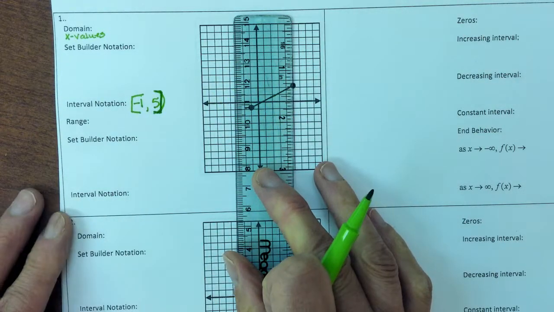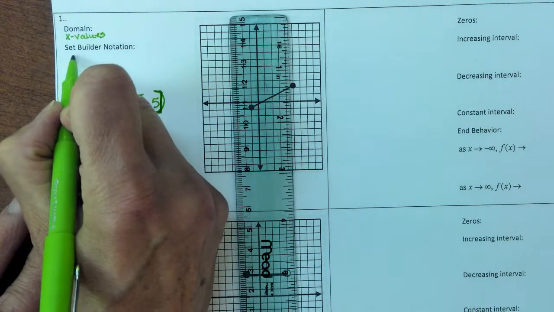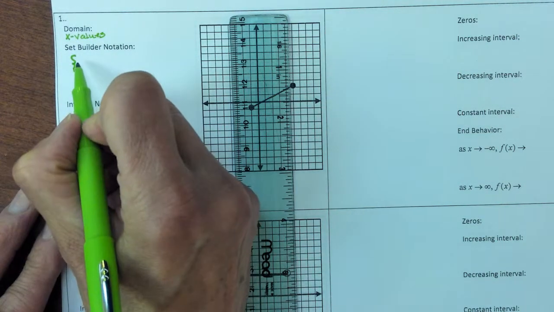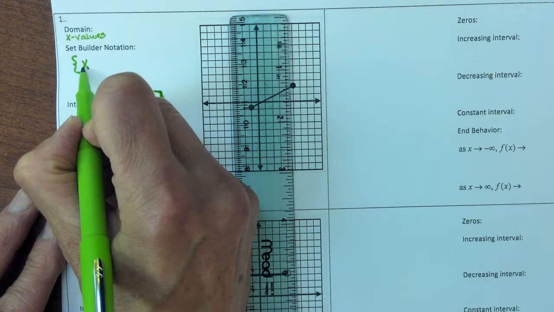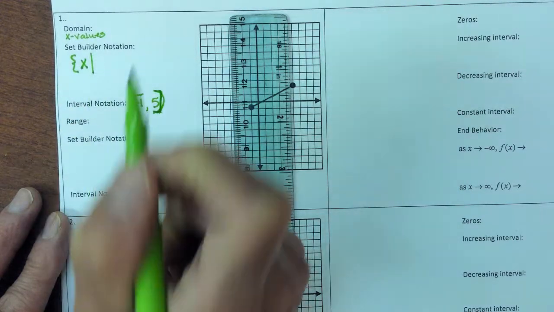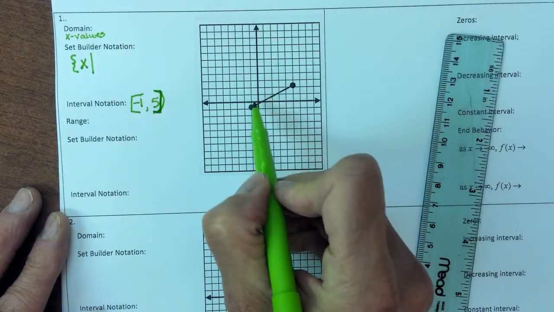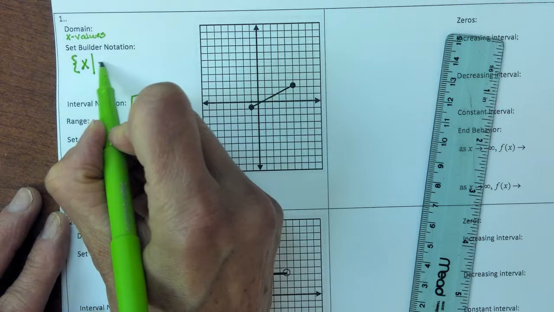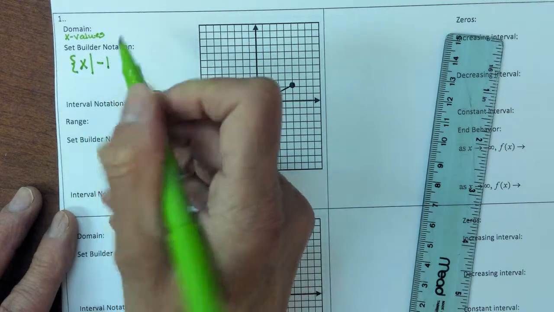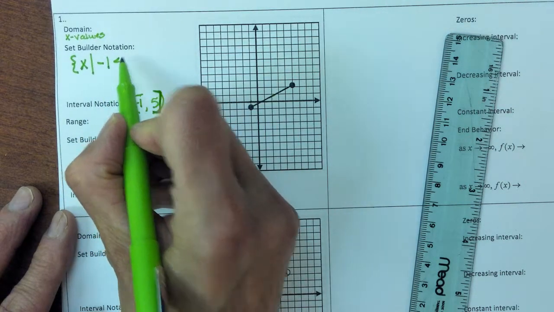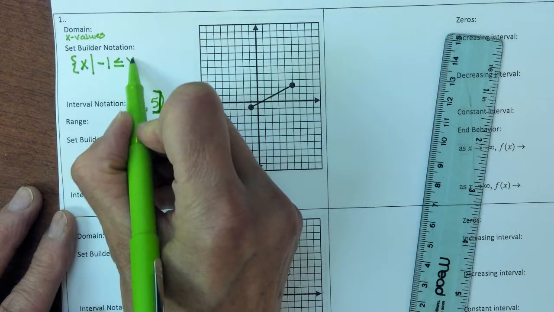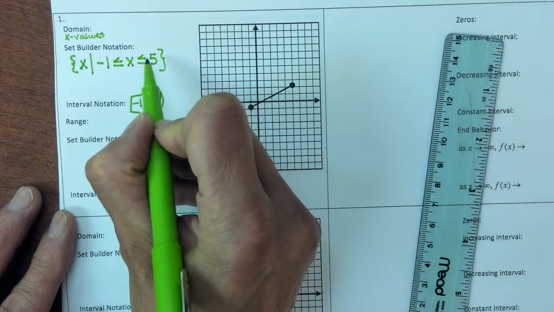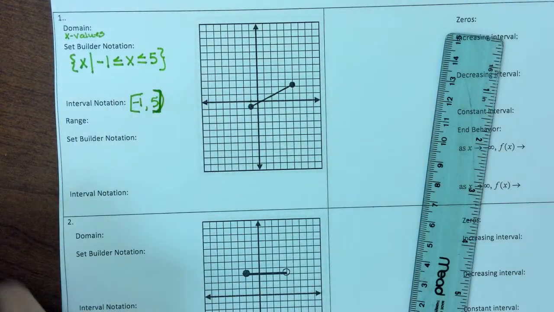Okay? So for set builder notation, this curly brace means set. So I'm going to do the set of what? Well, the set of x values such that, well, where's my x? My x is between here and here, right? So that means my lowest value is x, and it includes it, and my highest value is 5. So this notation means the same.